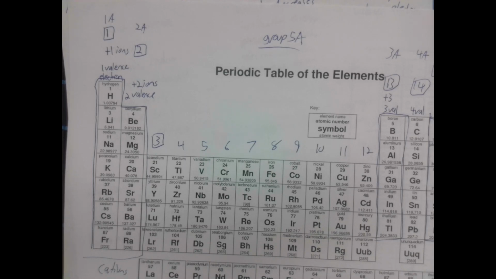So there are random questions, like I said: in group 13, which has the highest electronegativity, boron, aluminum, gallium, or indium? Group 13. Yep, boron.